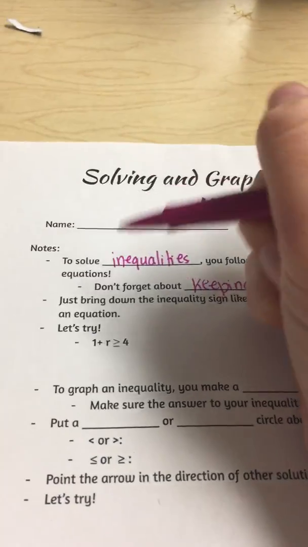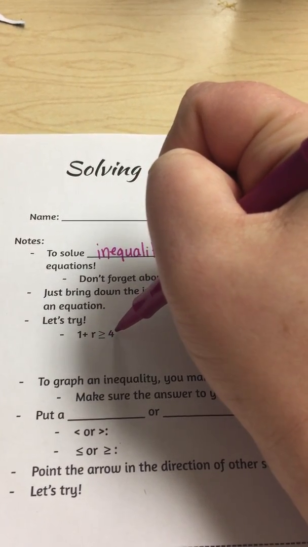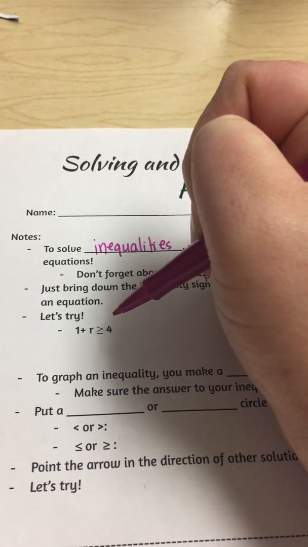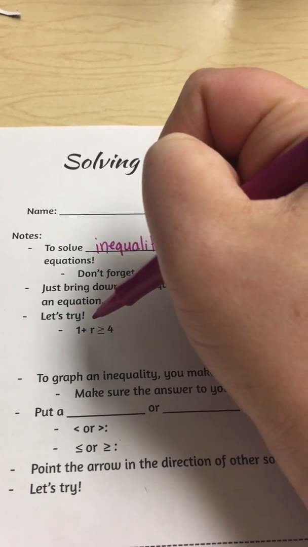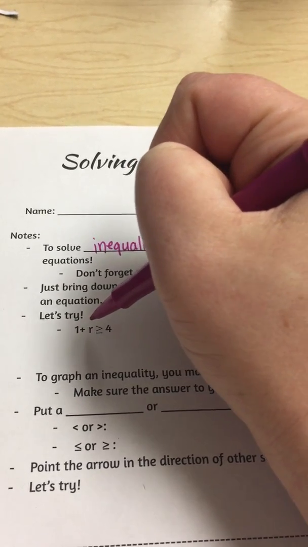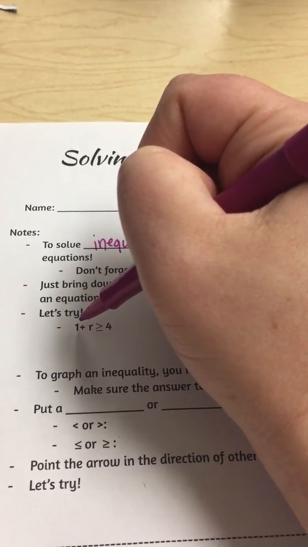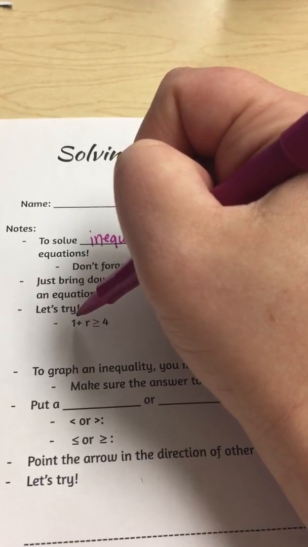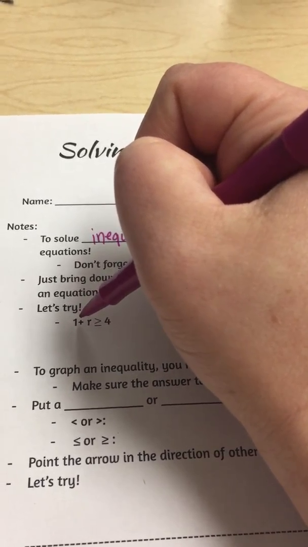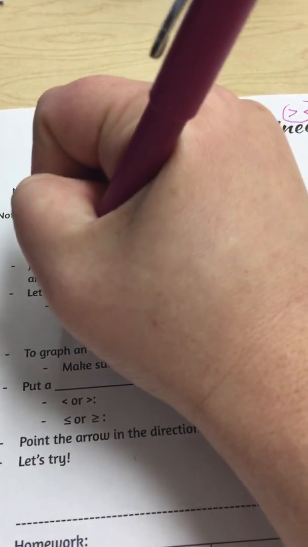So, let's try one. Here we have 1 plus r is greater than or equal to the number 4. Now, it works the same. Just like with an expression or an equation, I know I want to get the variable by itself. Here my variable is r. That means I want everything else on this side to be gone. The only thing I have over here is 1. I'm going to use an inverse operation to get rid of this 1. And I know the inverse, or the opposite, of plus is minus, which means I'm going to subtract 1 from this side.